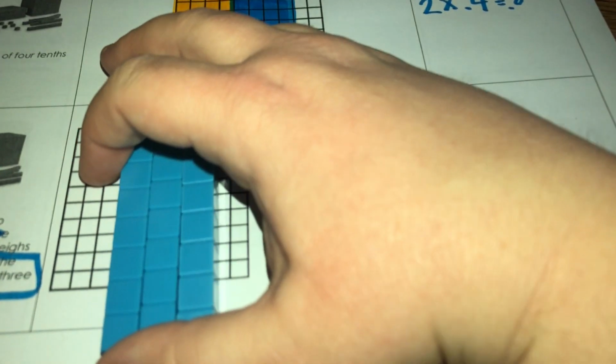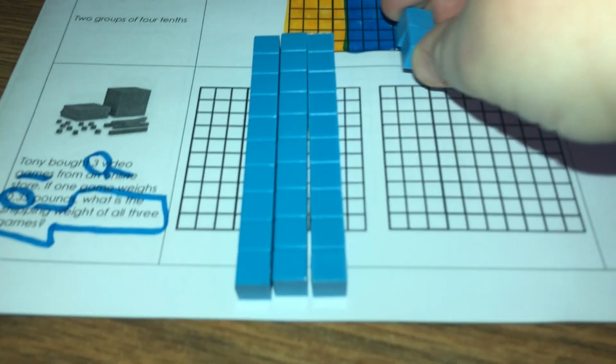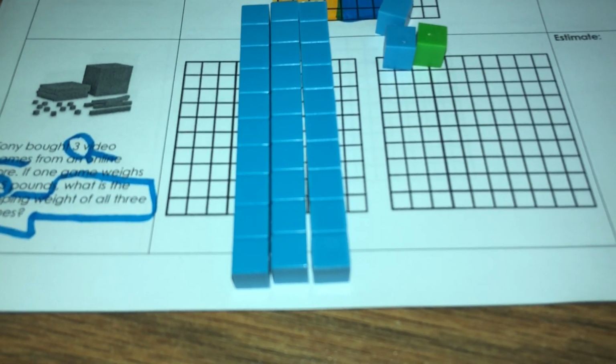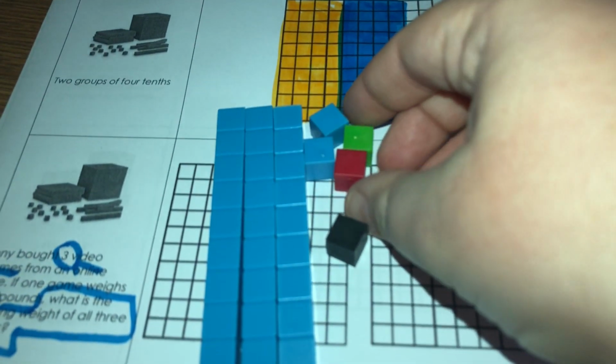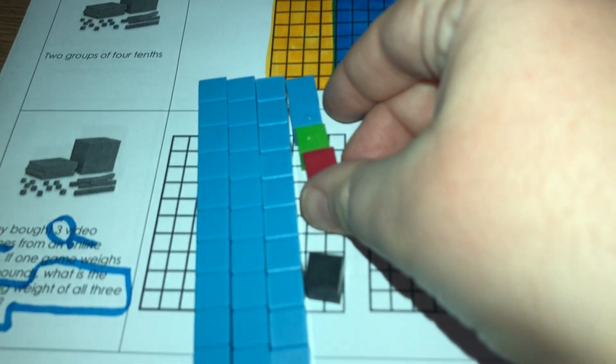Yeah. If I do 3/10, how many hundredths is 3/10? 30 hundredths, right? So if I have 30 hundredths and then another 5 hundredths, then right here I have 35 hundredths.